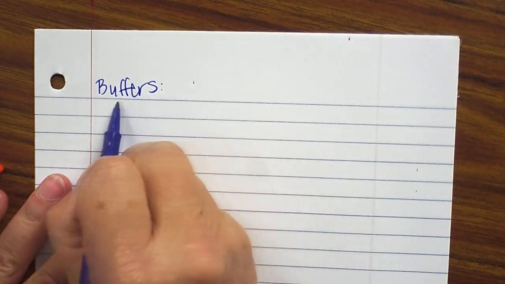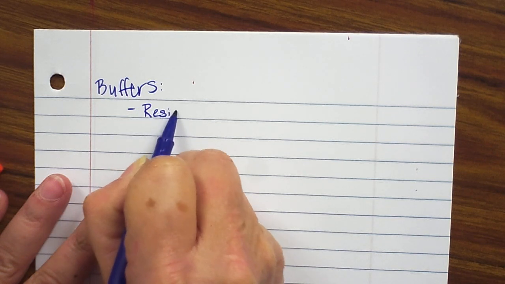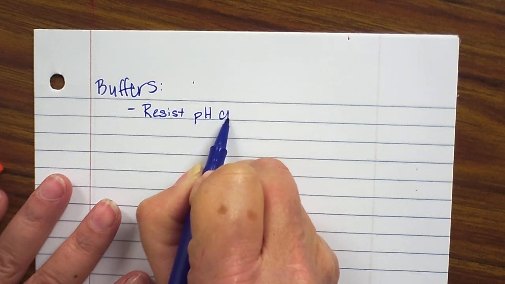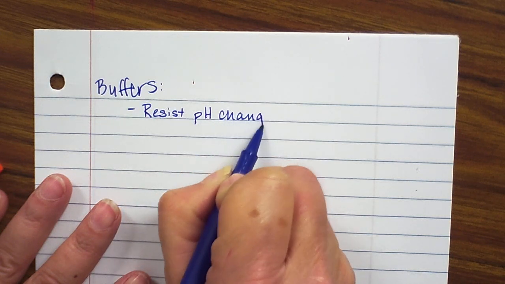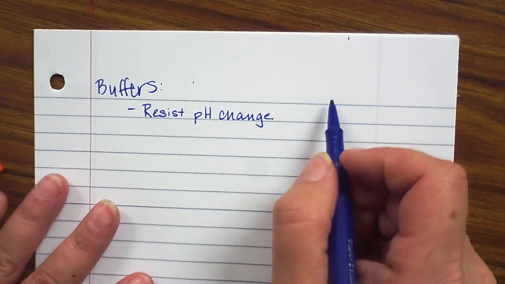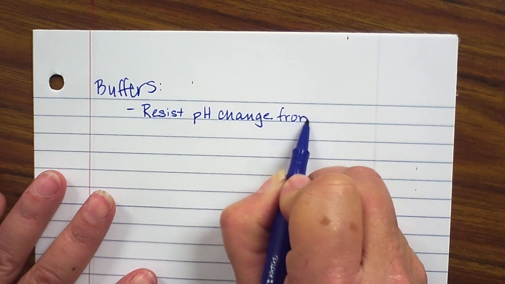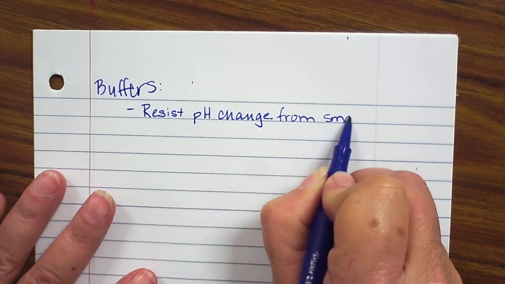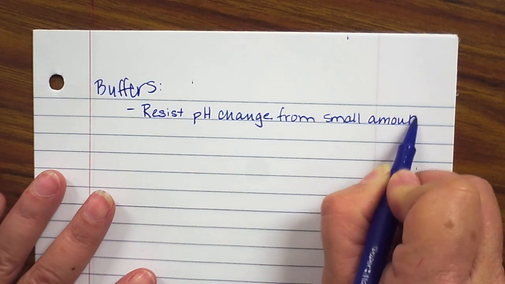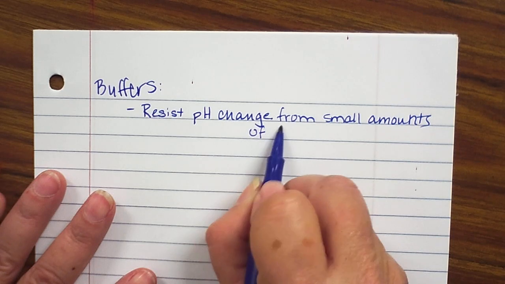So buffers, what they do is they resist pH change from small amounts of strong acid or base.